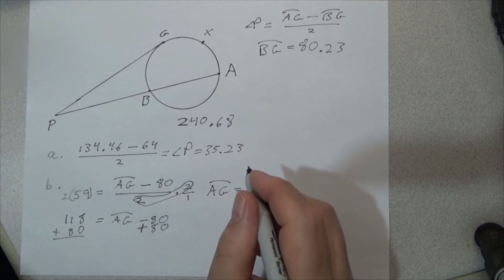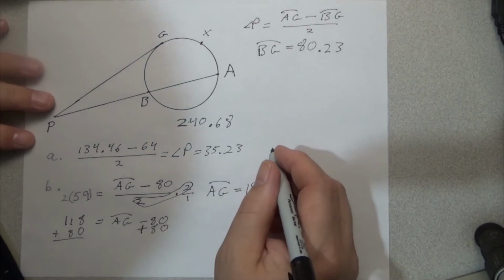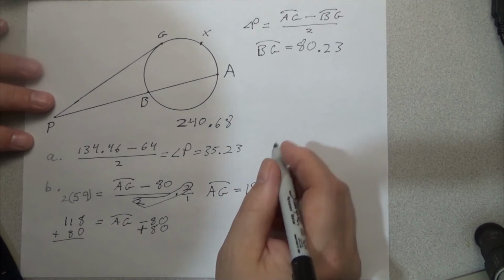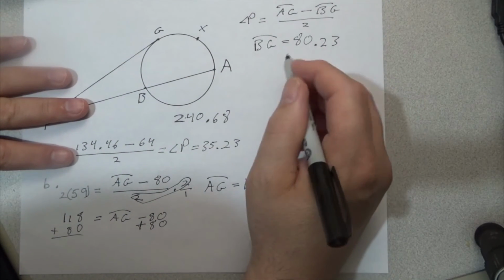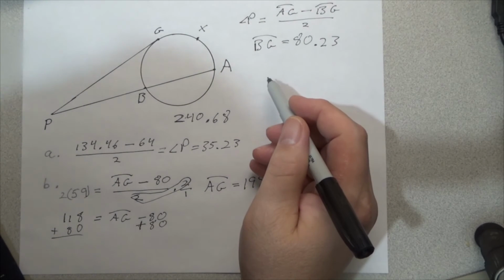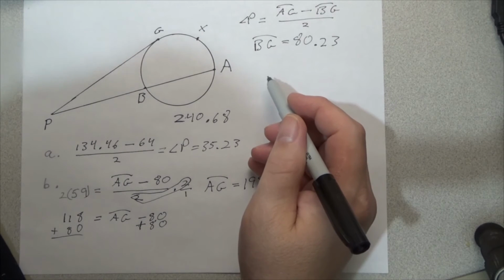Okay, so that's 80.23. All right, so that means that, multiply that by 2, 80.23 times 2.